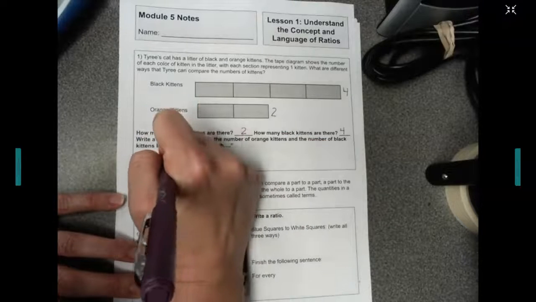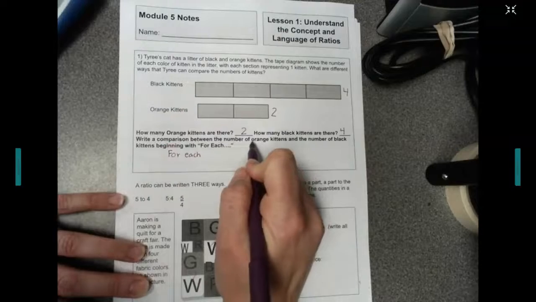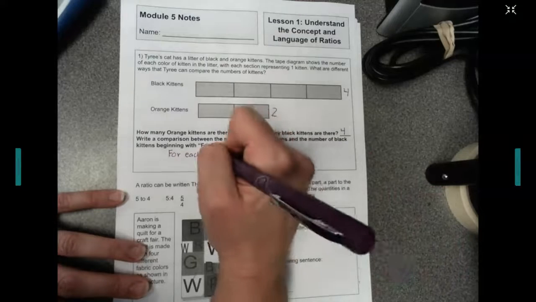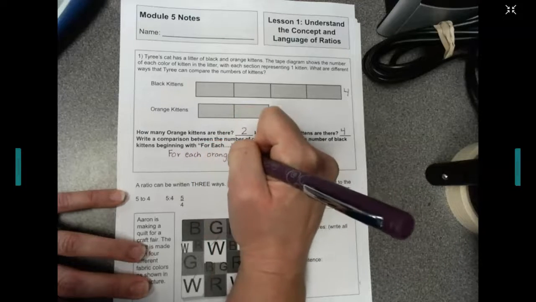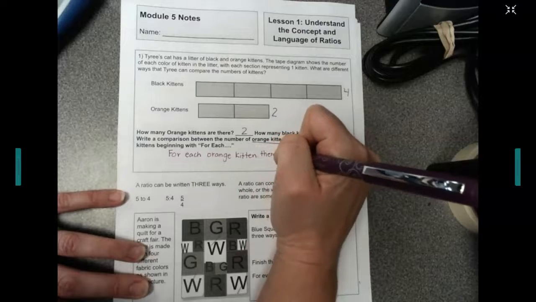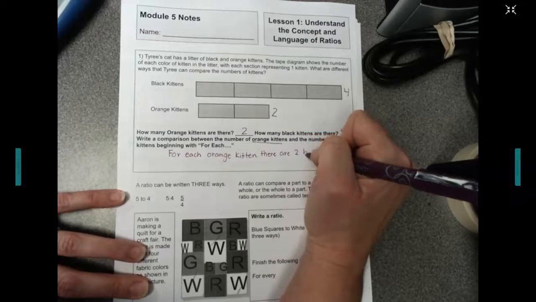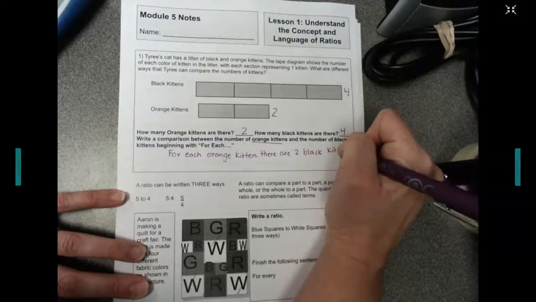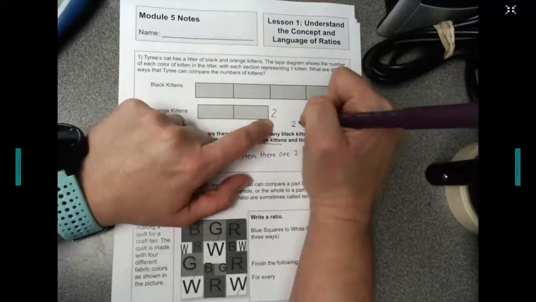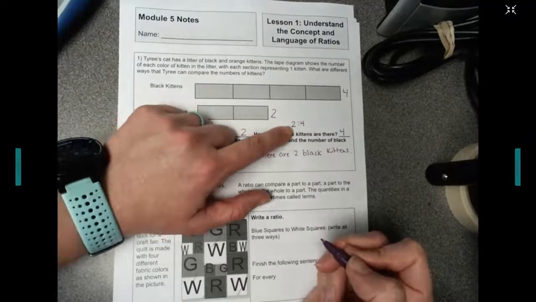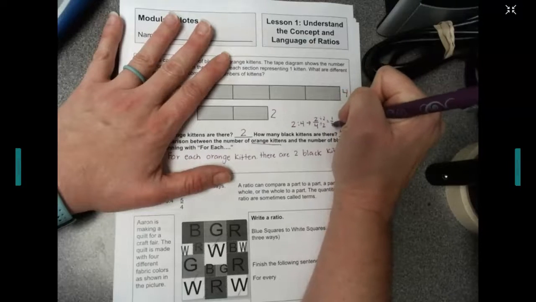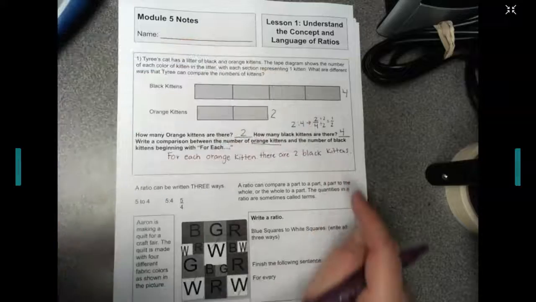So for each, and it starts with orange kittens here, so we're going to start with orange kittens. For each orange kitten, there are 2 black kittens. And now let's look back at the math that I know. So orange kittens, there are 2. Black kittens, there are 4. If I treat this like a fraction, I could write it as 2 over 4, I'm going to simplify that down, and I get 1/2. So for every orange kitten, there are 2 black kittens.